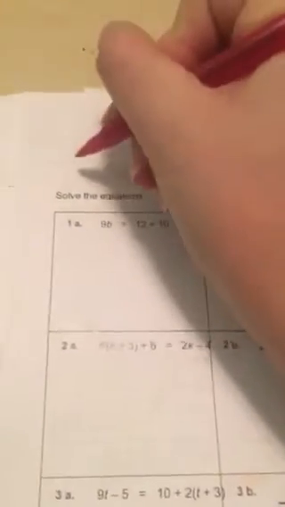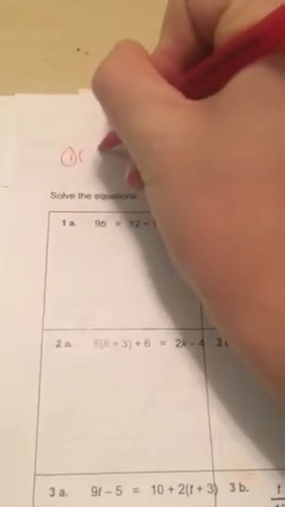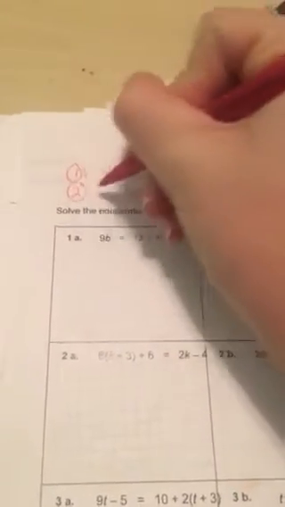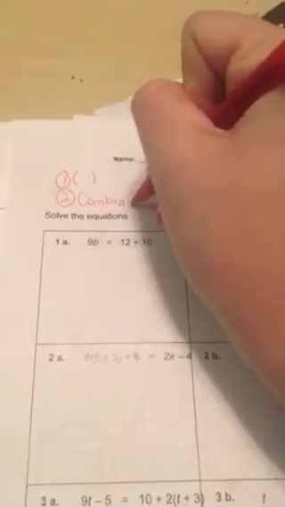Once again, for ELT, we are solving linear equations. So just remember, our steps are always to distribute to get rid of the parentheses. Step 2, combine like terms.